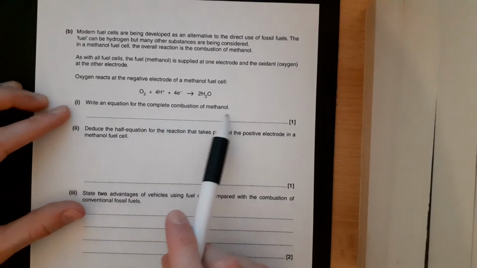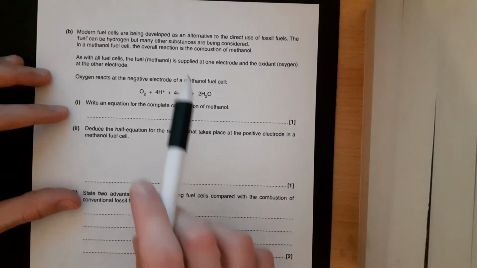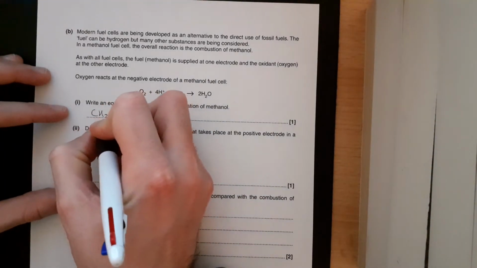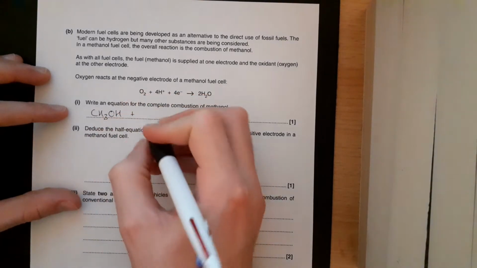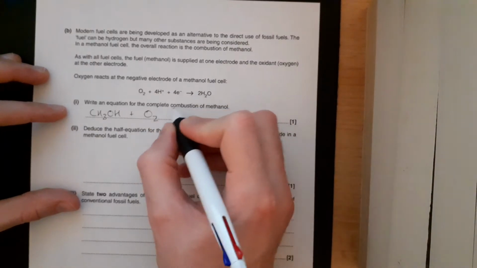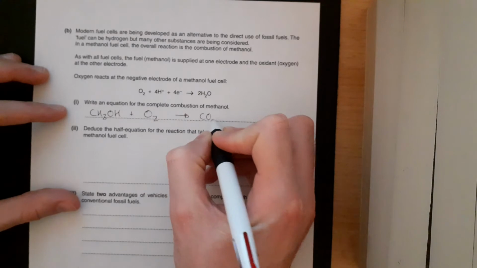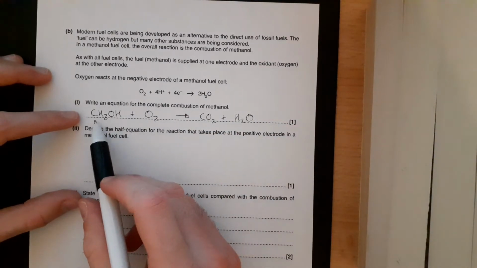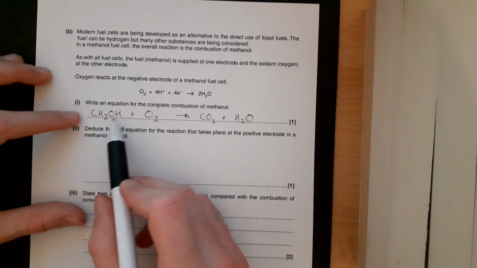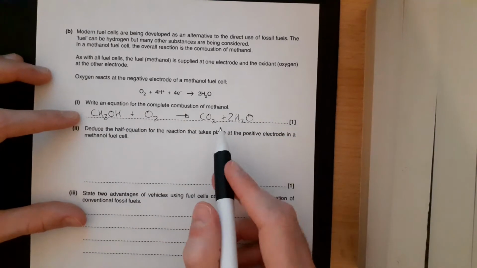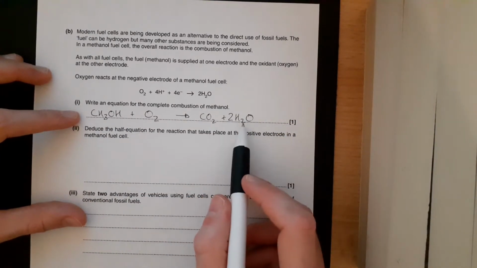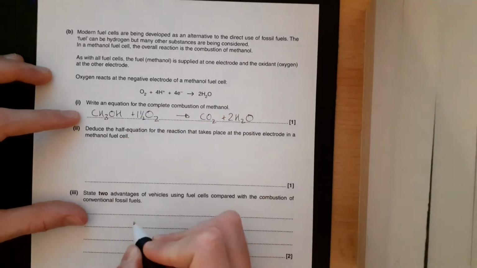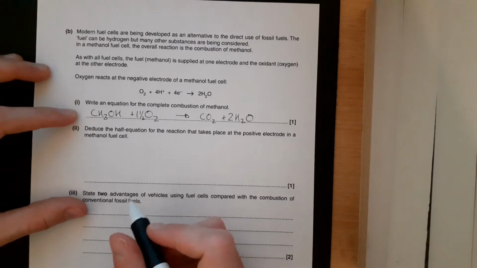Write an equation for the complete combustion of methanol, because it said that's the overall reaction. So methanol is going to be CH3OH. If it's combustion, it's reacting with oxygen, and if it's complete combustion, it's going to be carbon dioxide and water as the products. And then we just need to balance it. It's only got one carbon, 4 hydrogens means I need to times the water by 2, and we've got 4 oxygens in total here, and 1 oxygen there, so this needs to be 1.5 O2 to go there.